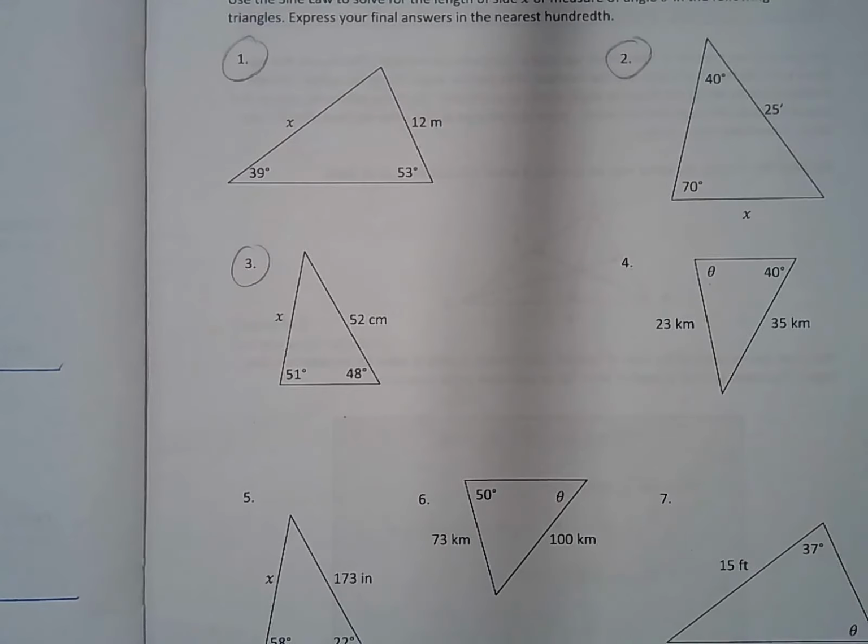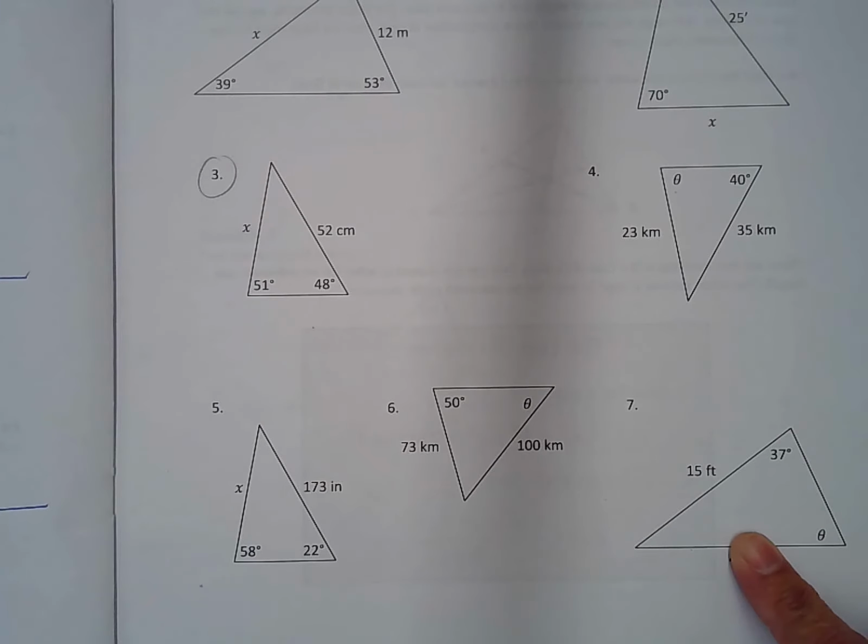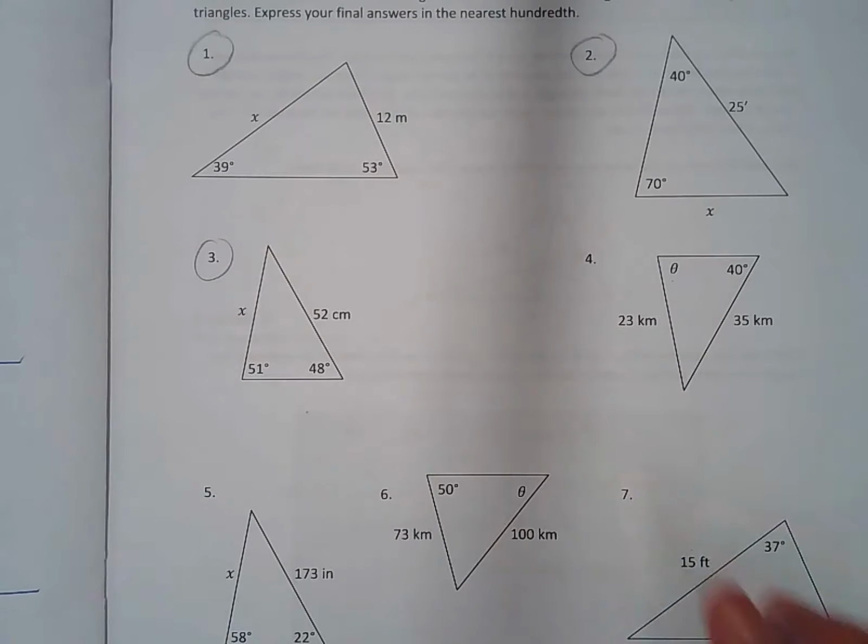You can continue on with the rest of these questions. If you didn't try 1, 2, and 3, I encourage you to try them because those are different questions. So I think just for today, it's going to be just that, and making sure everything is complete before you leave this classroom.